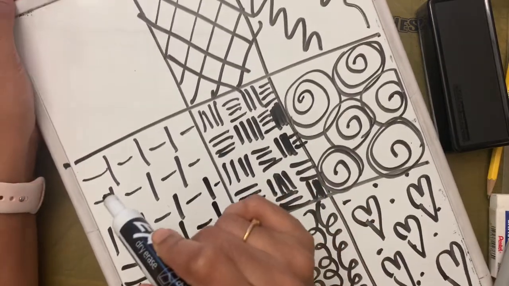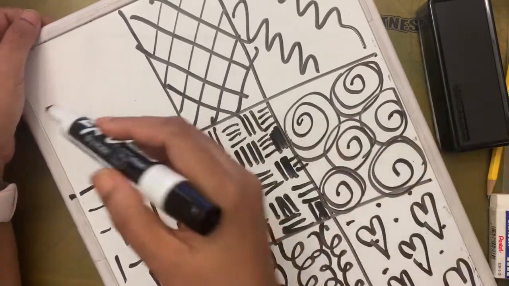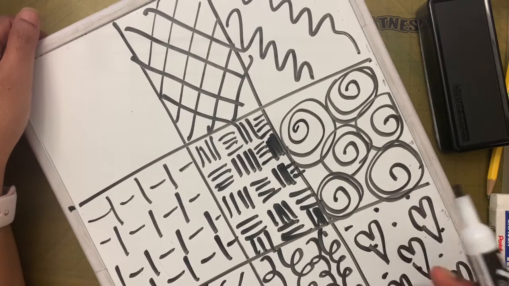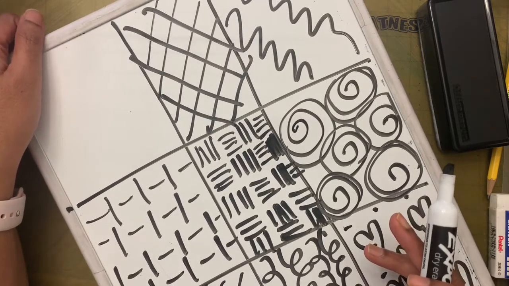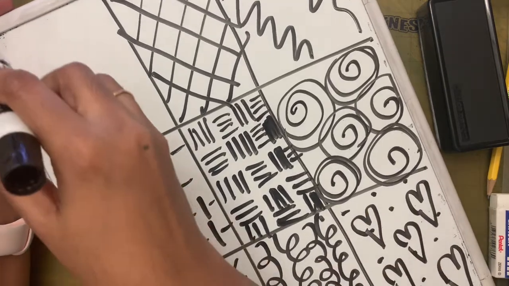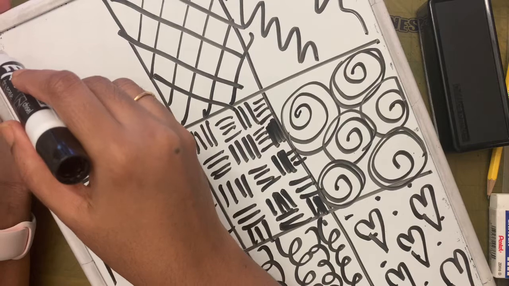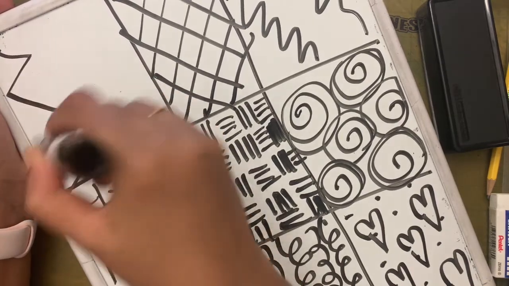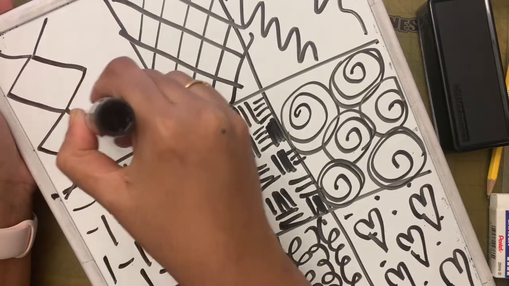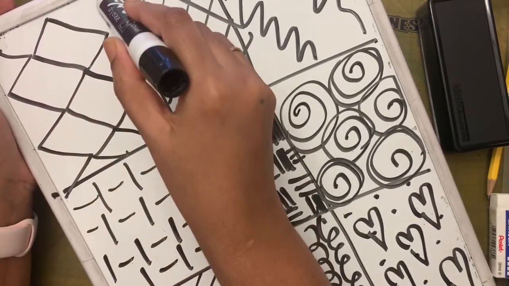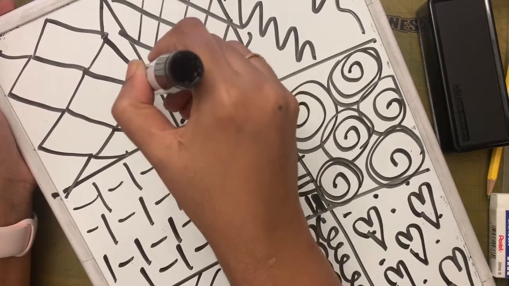The reason is if you have complicated patterns, it will take more time for you to fill in each of the sections. If that is okay with you, it is fine. But sometimes when it takes a lot of time, I've seen that the kids get bored, and that will be a problem. So stick to simple.